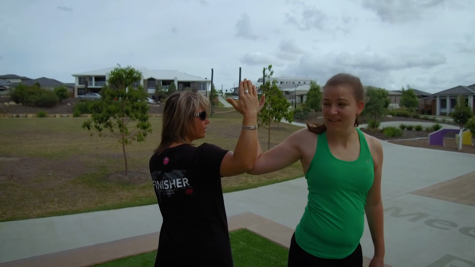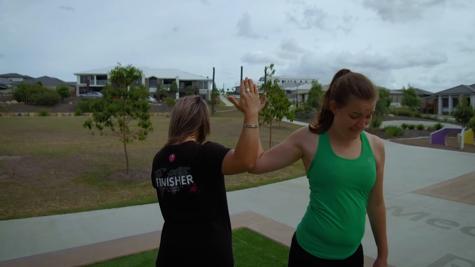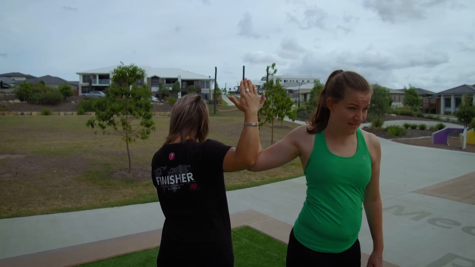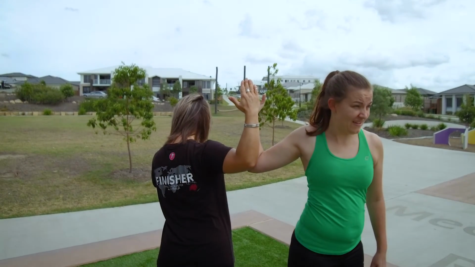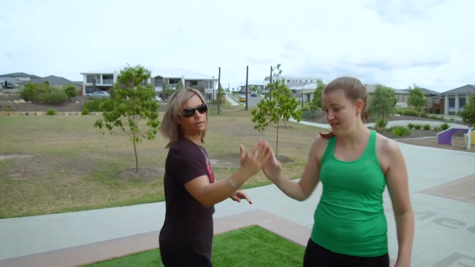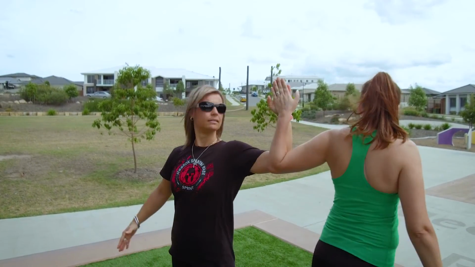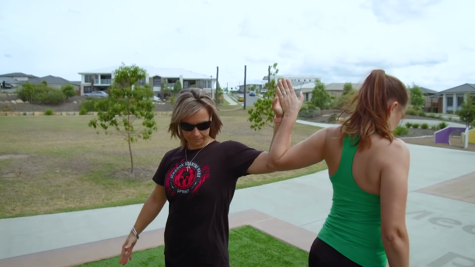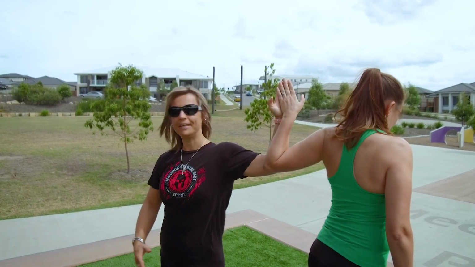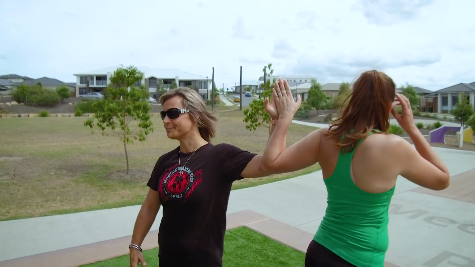You feel that in your arm? Yeah, I do. Shoulders. Okay, we can swap it over to the next one. It's always a nice feeling afterwards to stretch those muscles.